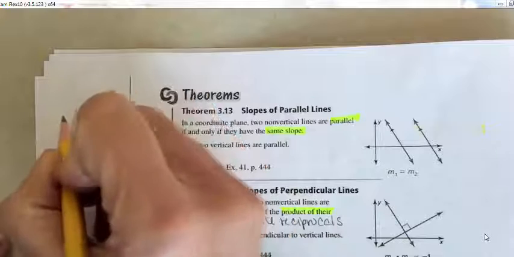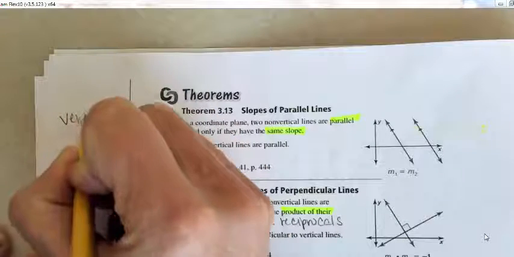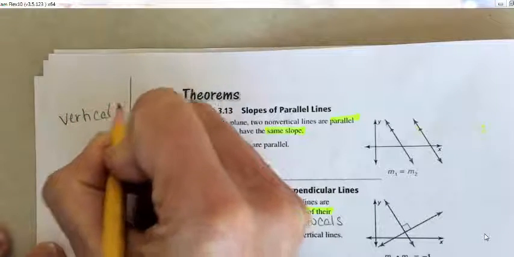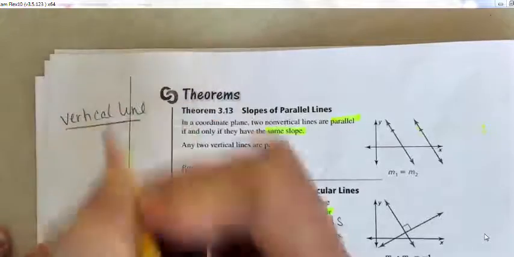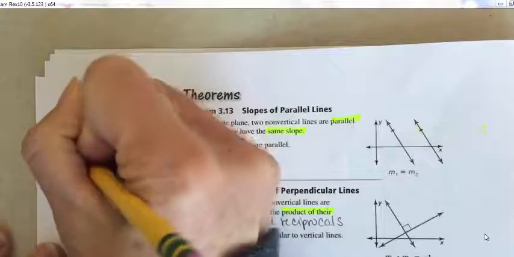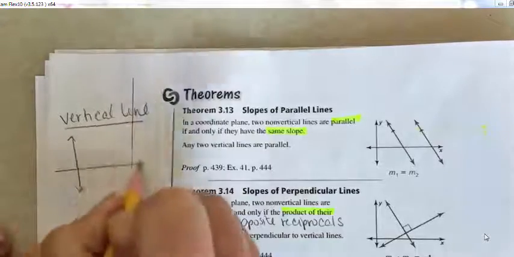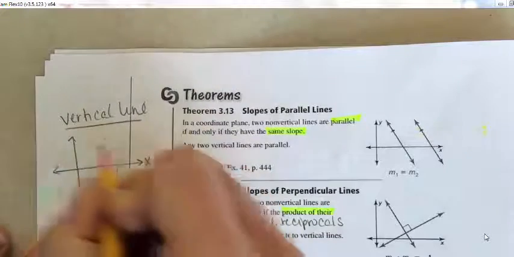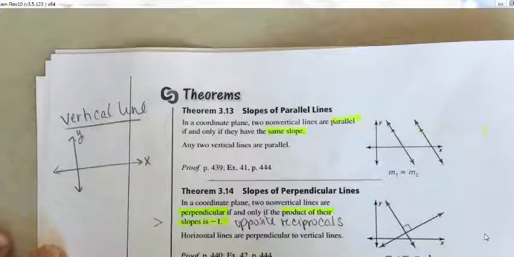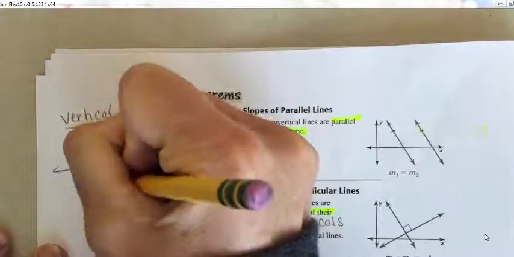So I'm just going to come over here on the side. Let's first talk about a vertical line. So I'm going to make a coordinate plane. And I'm going to graph the line x equals 2.